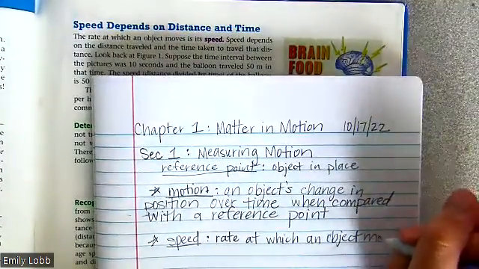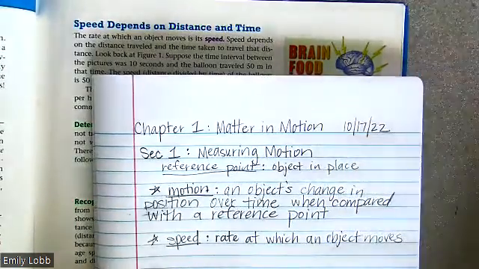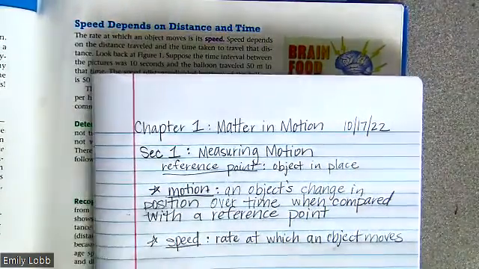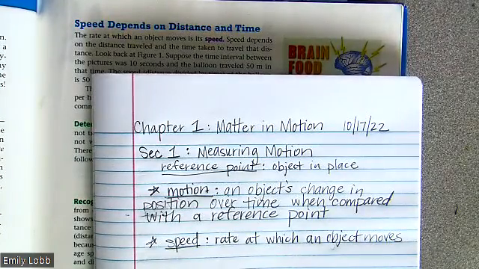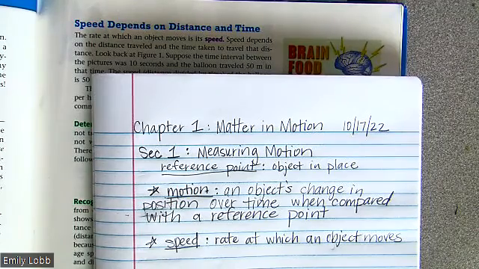I'm just copying down those words from my text. If I was struggling to know what to write, remember we can always go back and refer to the glossary. Speed.